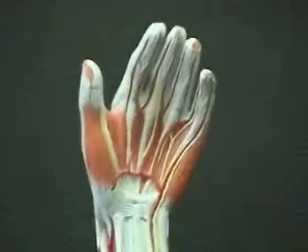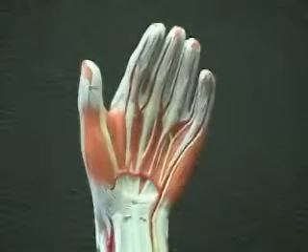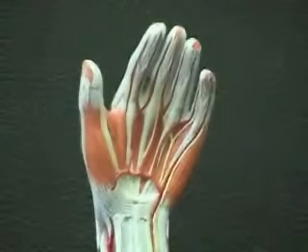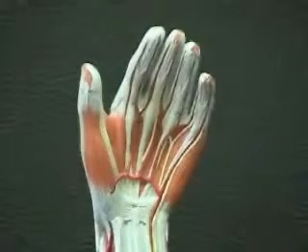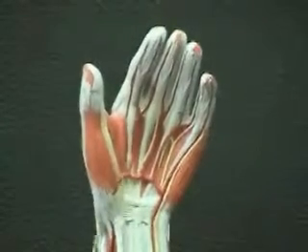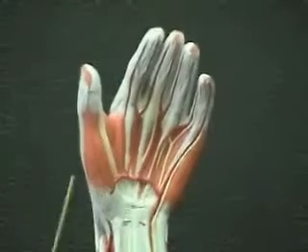In this video, I want to talk about the muscles of the hand. Let's start with the palmar aspect of the hand, the anterior hand. The hand is divided into three different regions. At the base of the thumb, we have the compartment known as the thenar compartment.